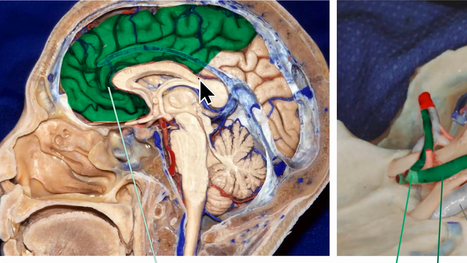This is the corpus callosum. And here you can see the cerebral falx has been dissected away. This is the frontal lobe and a bit into the parietal lobe, cingulate gyrus. So you can follow the anterior cerebral artery where it branches here. You don't see the rest of it, but this is the circle of Willis. It goes into the median plane and essentially wraps around the corpus callosum.